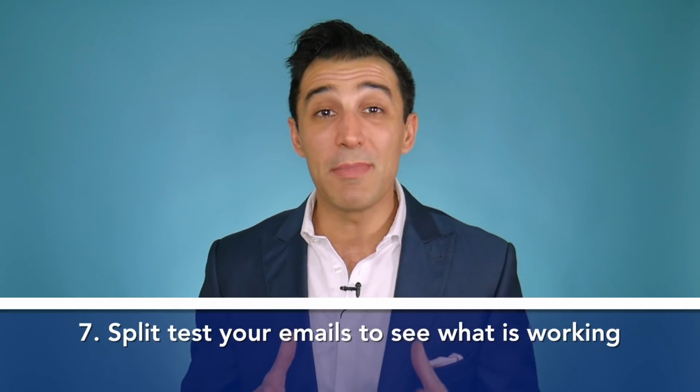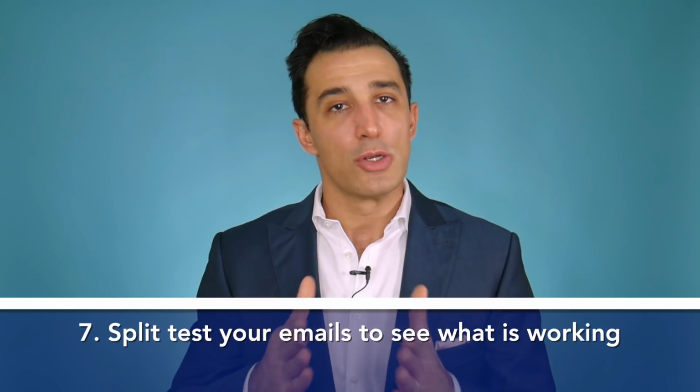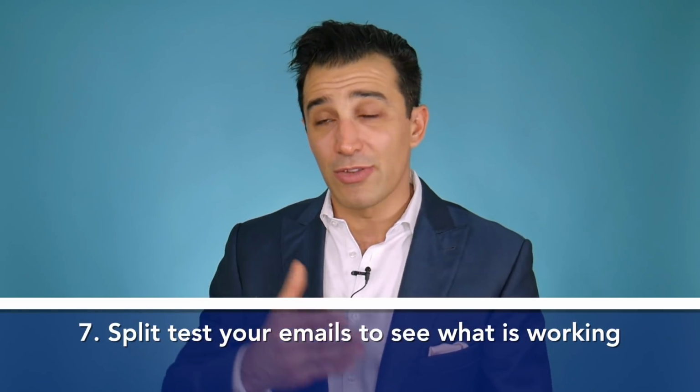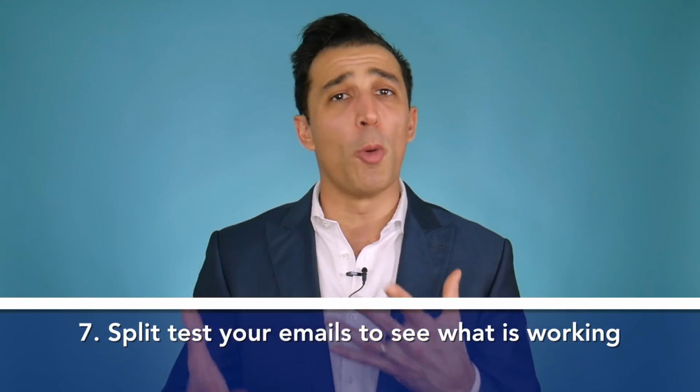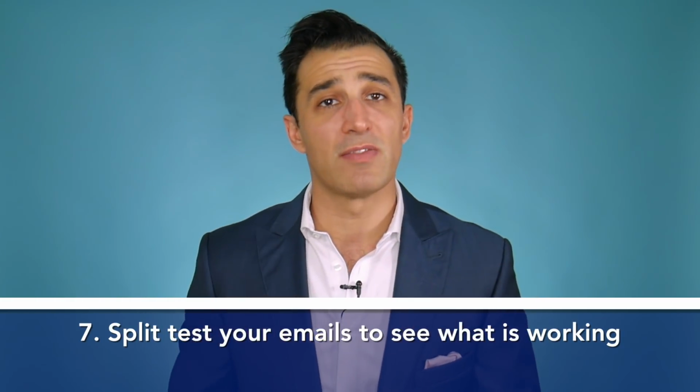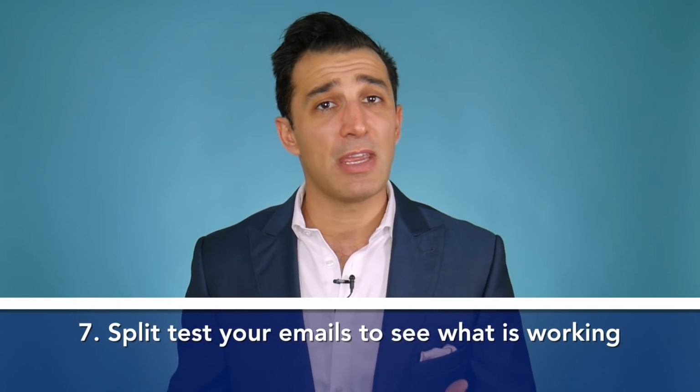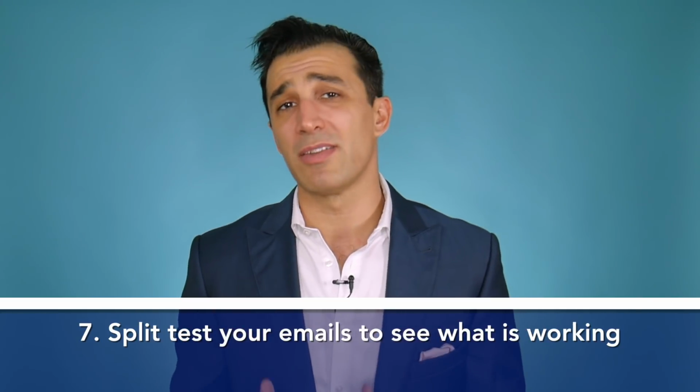In any cold emailing system, it's going to allow you to split test your emails. And it's going to give you data in terms of how many people opened it, what the open rates were, and what the reply rates were. And if you're sending out enough email, this data is going to be tremendously valuable.